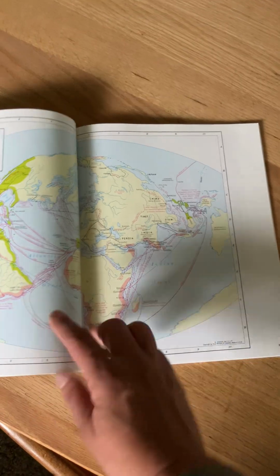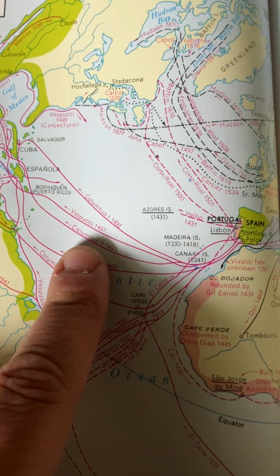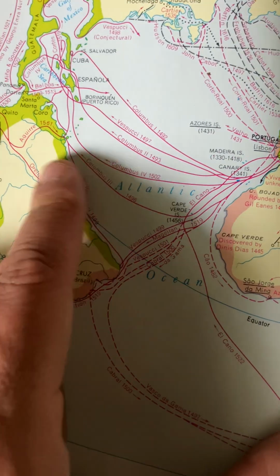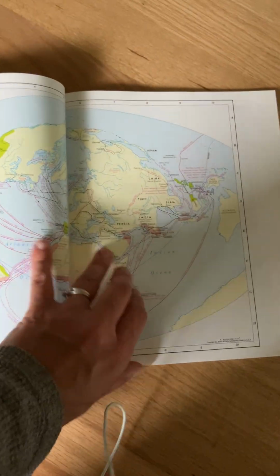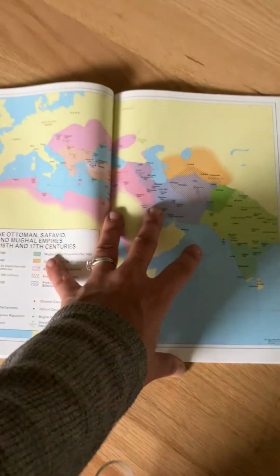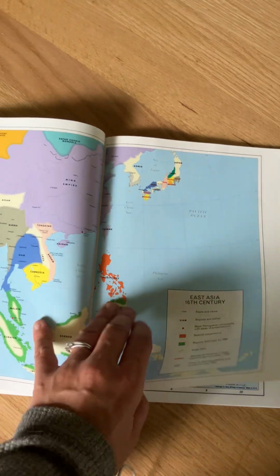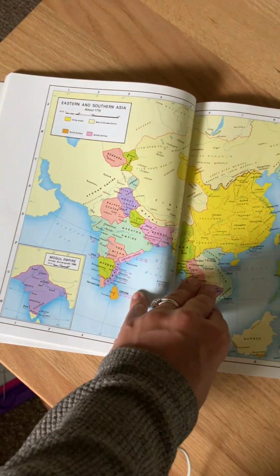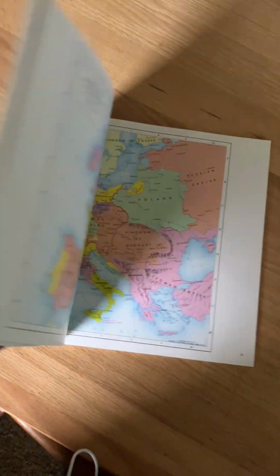All the different paths traveled, and if you come in, you can see which explorer sailed where and what trip, the date they did it. So this was pretty neat for during the time we were doing the exploration, early American explorations and stuff like that. Anyways, so hopefully that is helpful.